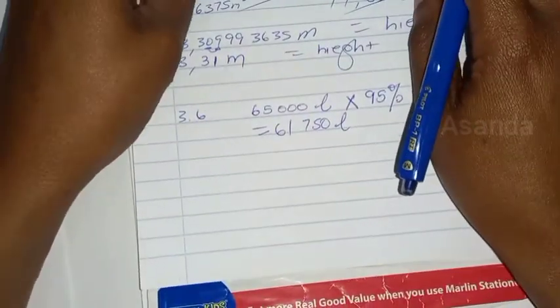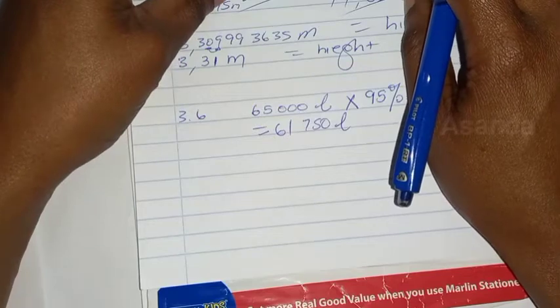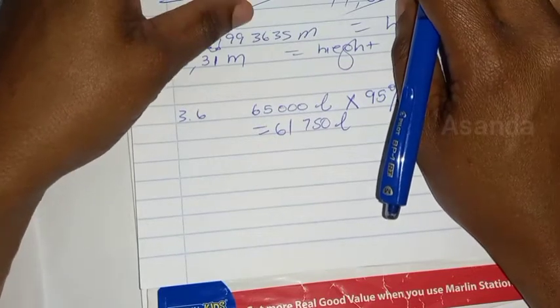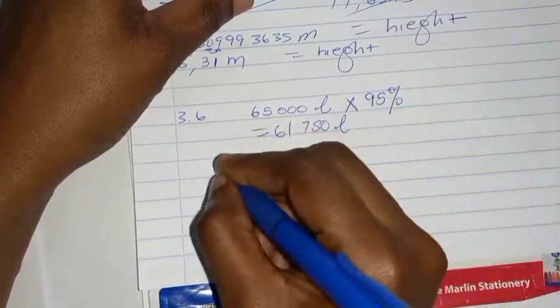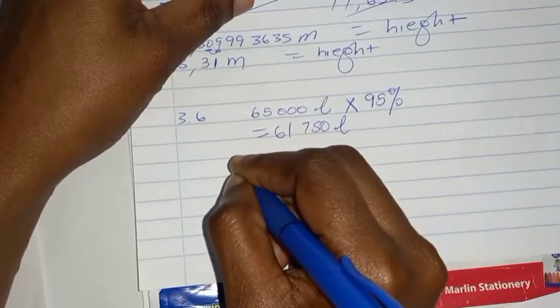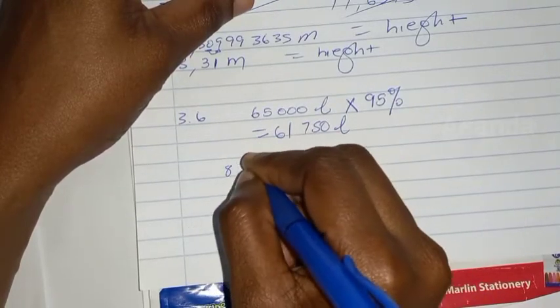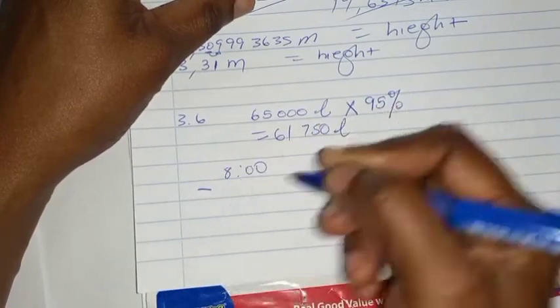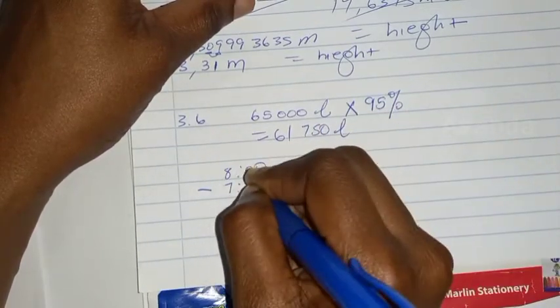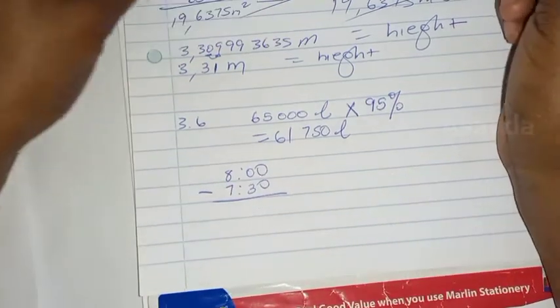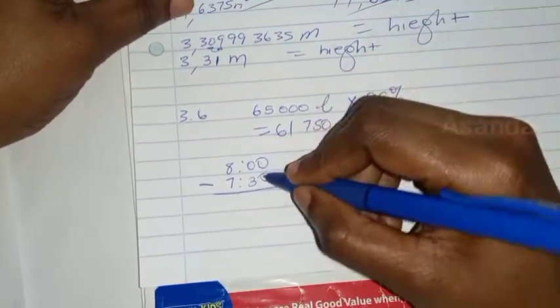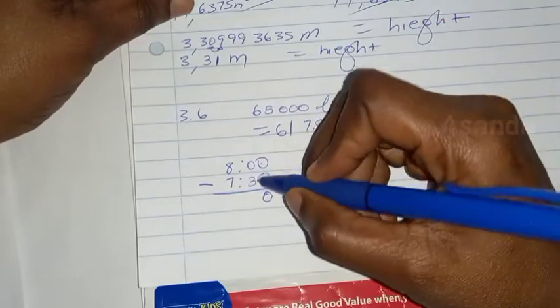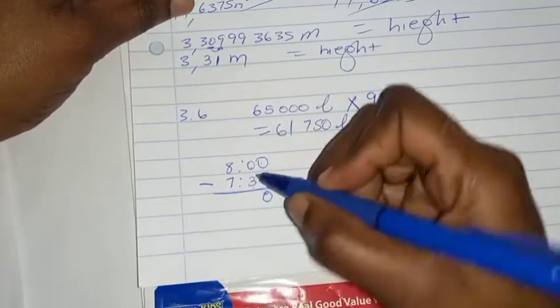So the next part is that I'm going to find out how long it takes to put in the 92% of the water, and that would be 8:00 minus the finishing time minus the starting time, 7:30. How do I minus that? Okay, 0 minus 0 is 0. Now, if I try, say 0 minus 3, that's not going to work.